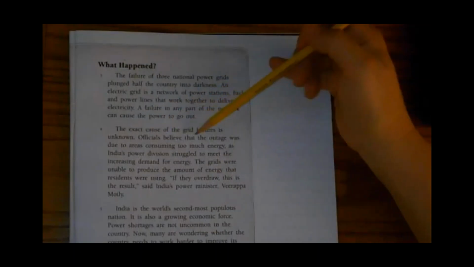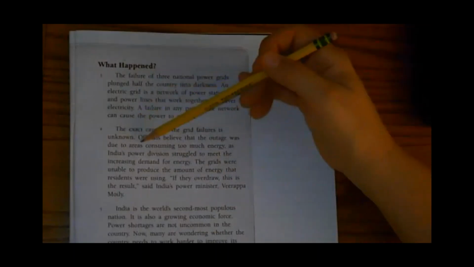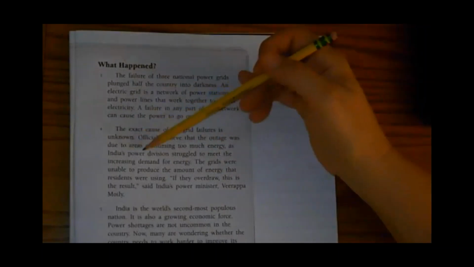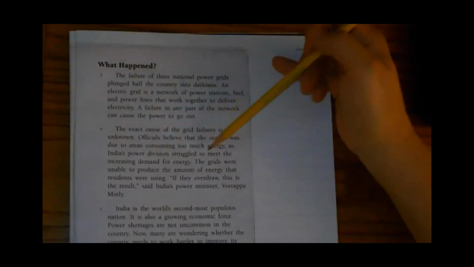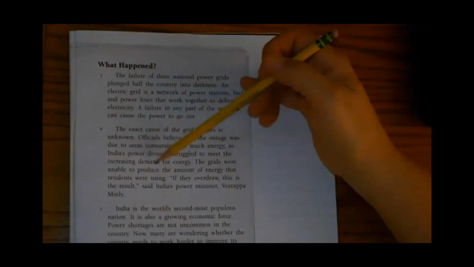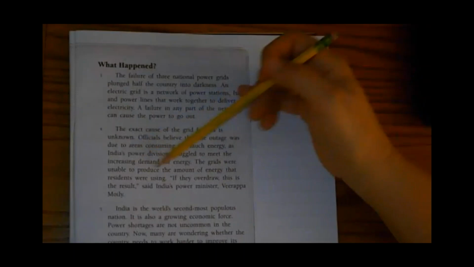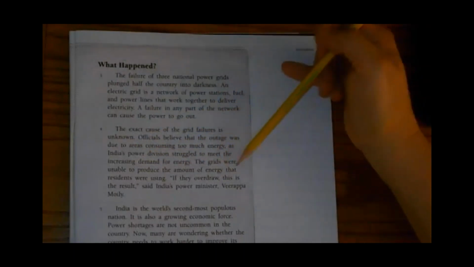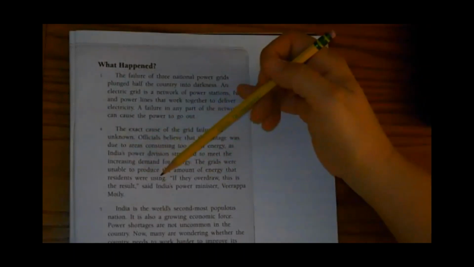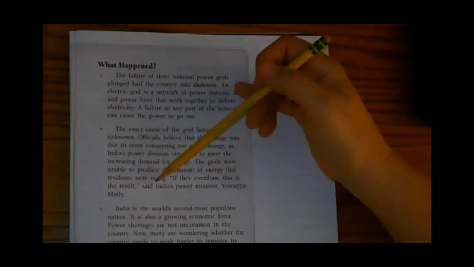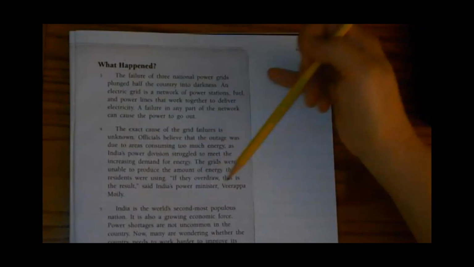Officials believe that the outage was due to areas consuming too much energy, as India's power division struggled to meet the increasing demand for energy. The grids were unable to produce the amount of energy that residents were using. "If they overdraw, this is the result," said India's power minister, Veerappa Moily.